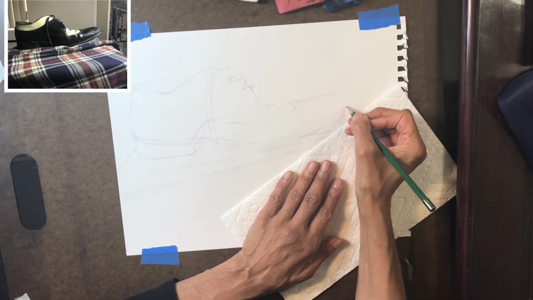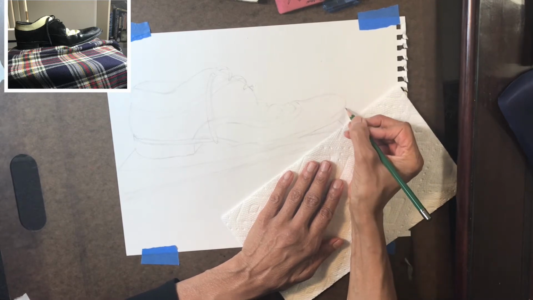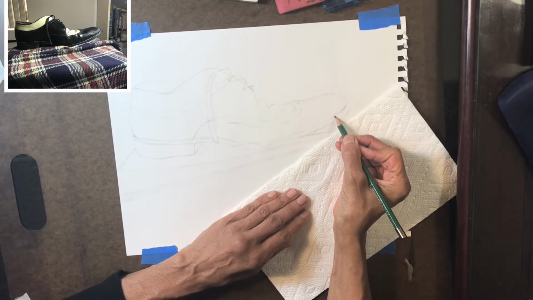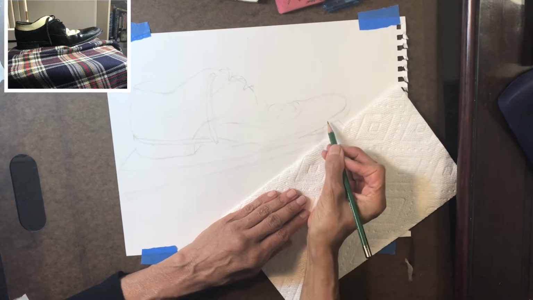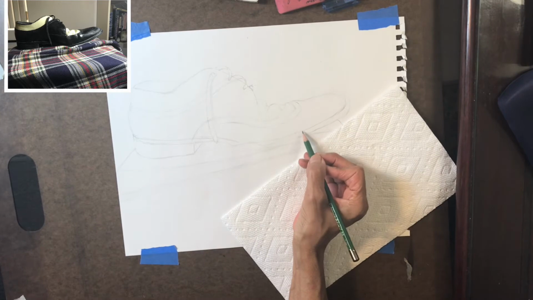Let's see if I go around here to this part of the shoe. This comes down flat like that. When it hits the tip, then it moves around and it's a little more rounded in that area. So I'm going to just take this back and start making this a little cleaner looking.